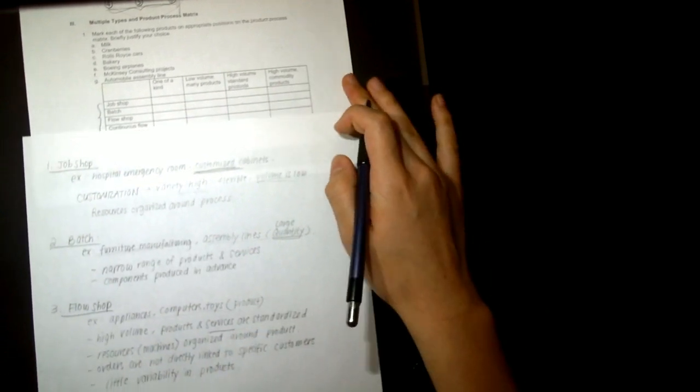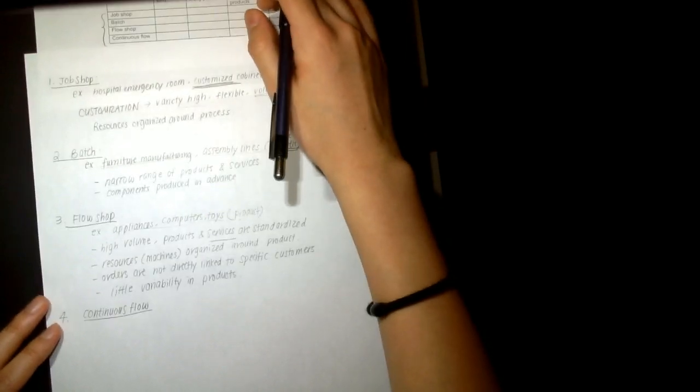Okay, and then the last one, we have continuous flow. Continuous flow would be high volume commodity products.